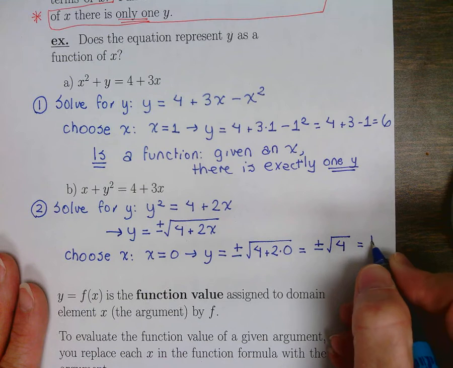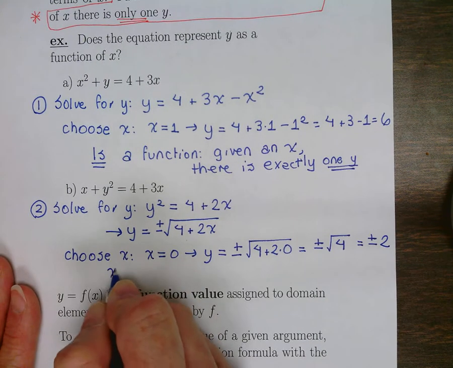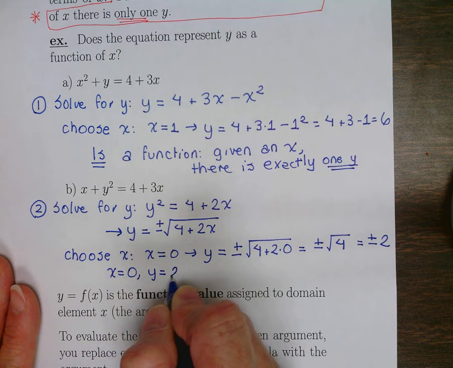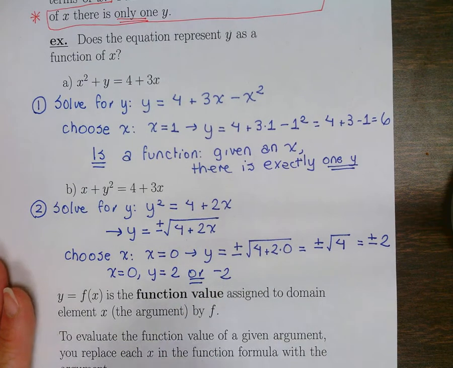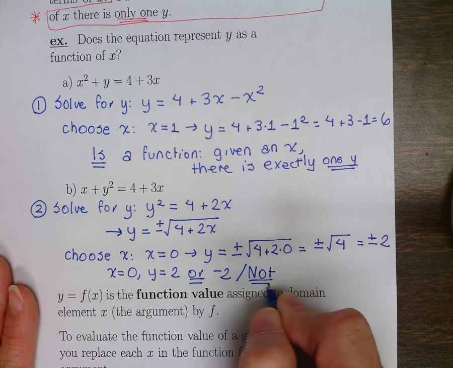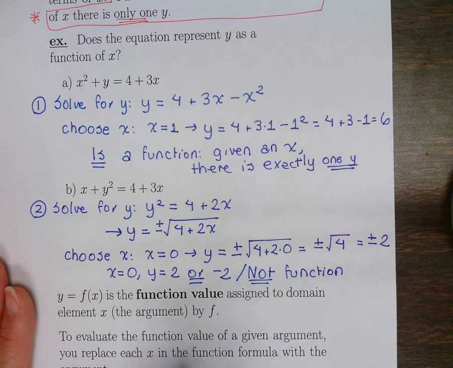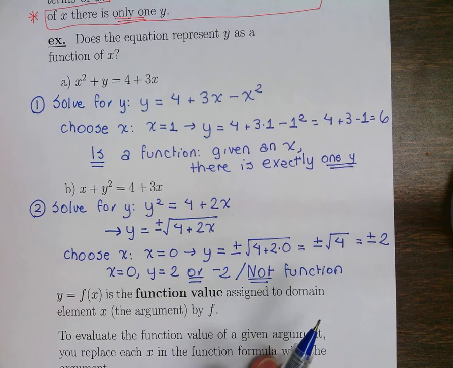And we know that that is plus or minus 2. So look what happens. If x equals 0, y equals 2 or negative 2. That violates the very idea of function, because there's an x that has two specific different y values. Okay? So it's not a function.